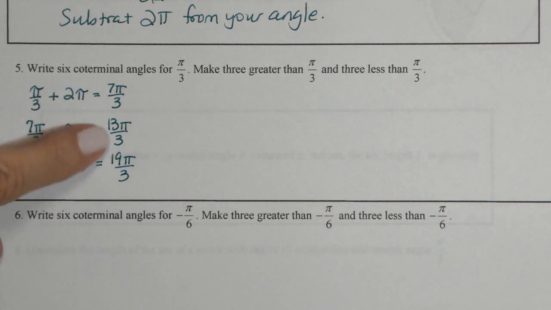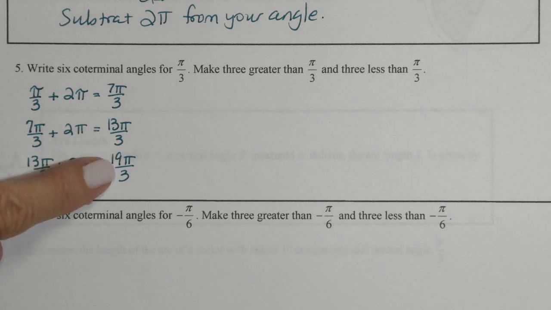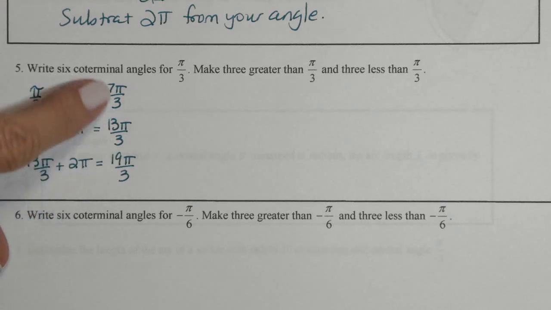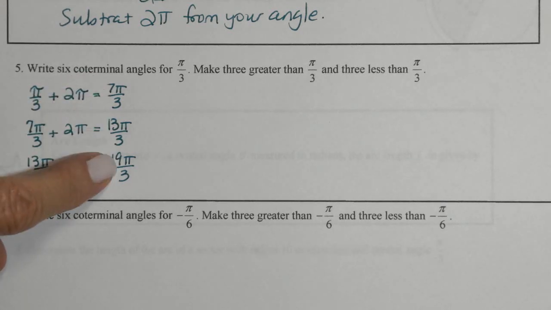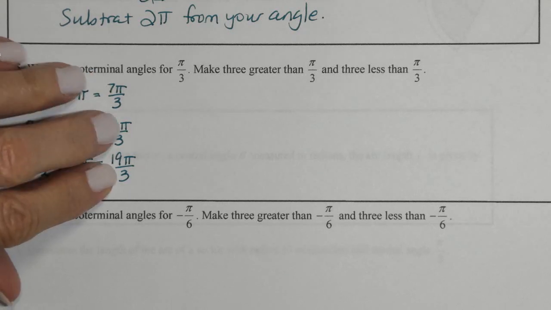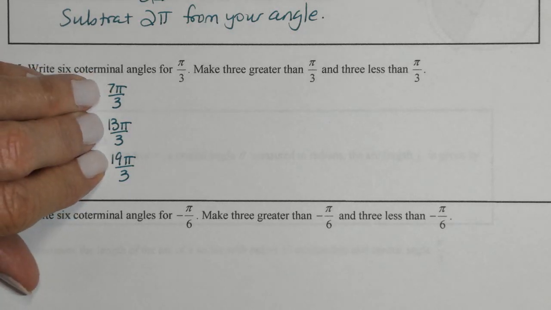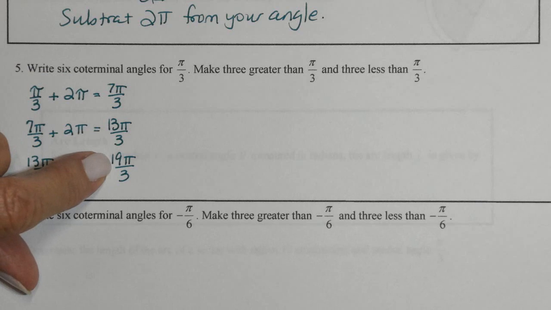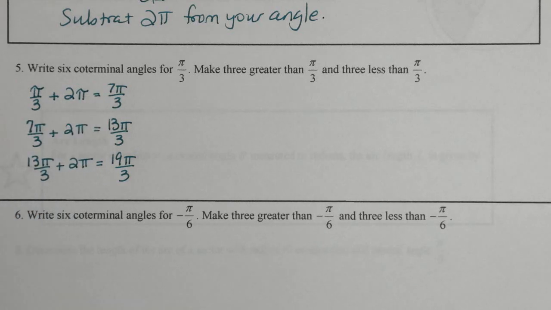What are we doing to get from one to another? We're just adding 6 to the numerator. What would be another coterminal angle then? 25 pi over 3. Just keep adding 6 to the numerator because the denominator is 3.